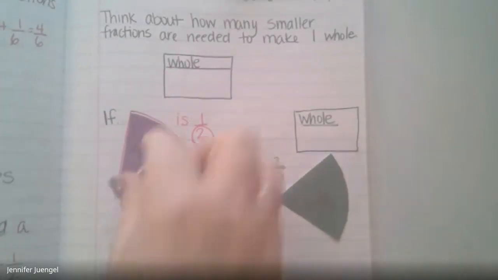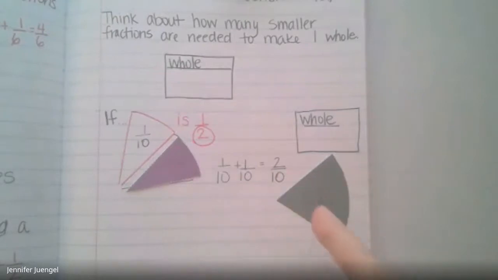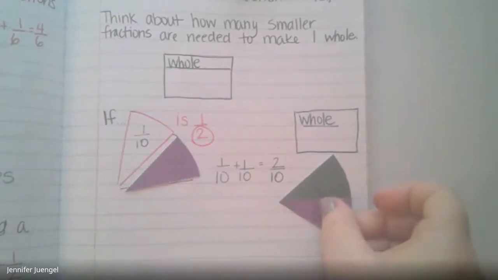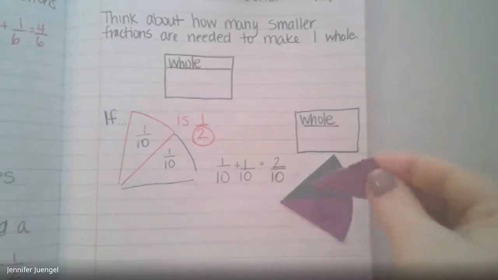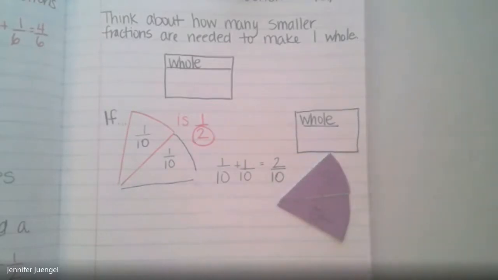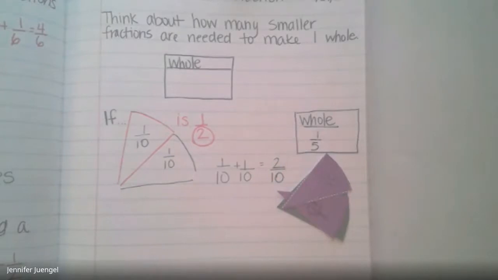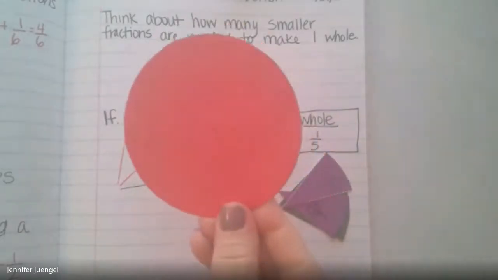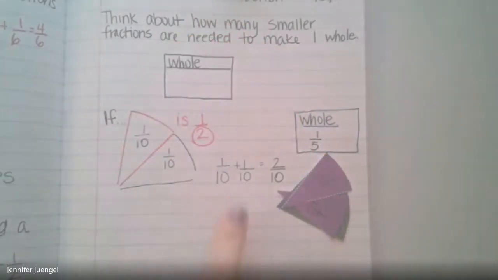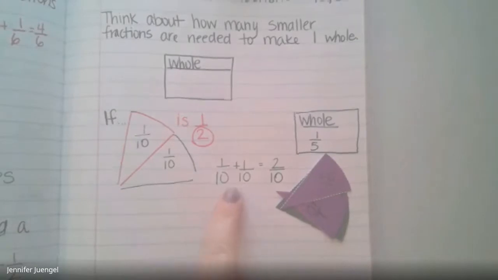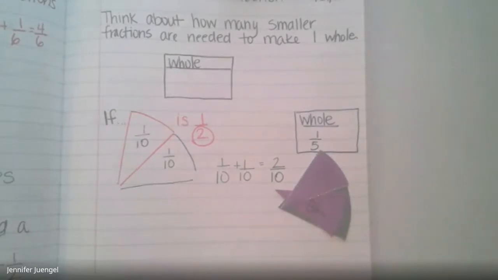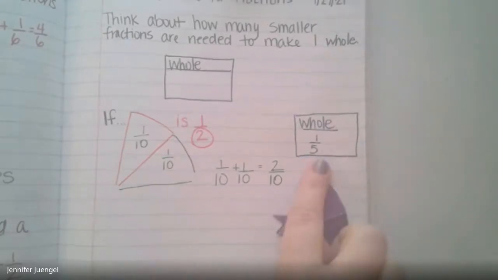Okay, well, let's see. If this purple piece is supposed to be half, and then this is the other half, whoa, that means the whole is actually 1/5. That's the name of the whole entire piece. So do you see? We're not actually filling up the whole. We're not going to fill up the red circle every time. What we're going to do is we're going to use our knowledge of decomposing fractions, but we're going to work backwards. We're going to recompose. We're going to put them back together, these smaller bits, into the whole piece that it goes to.